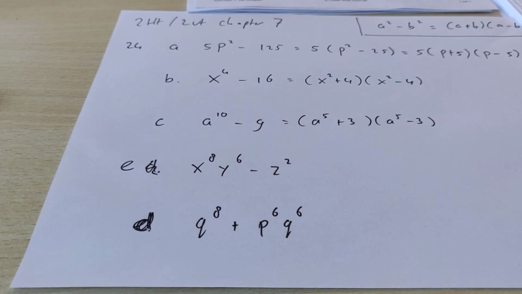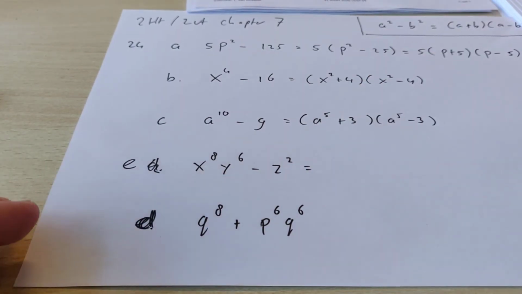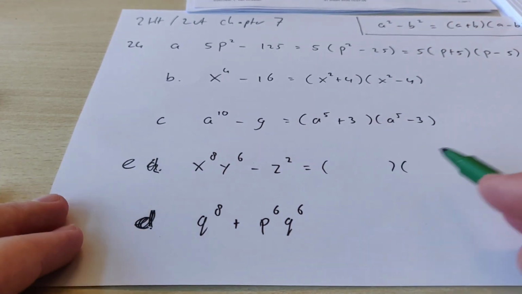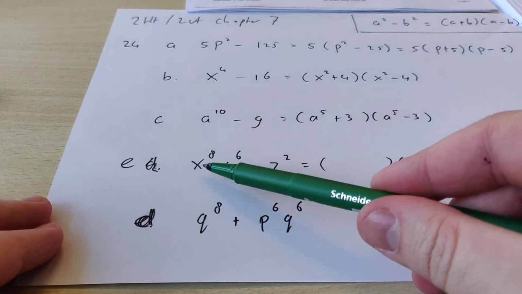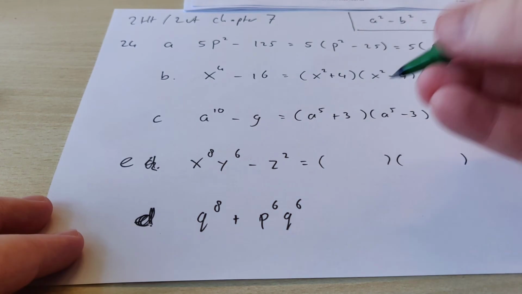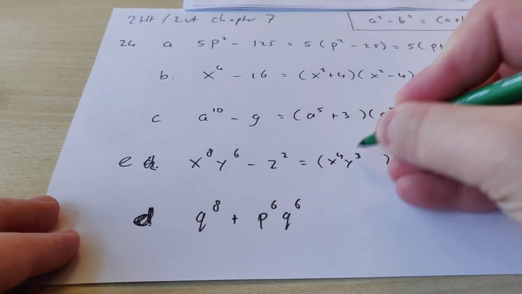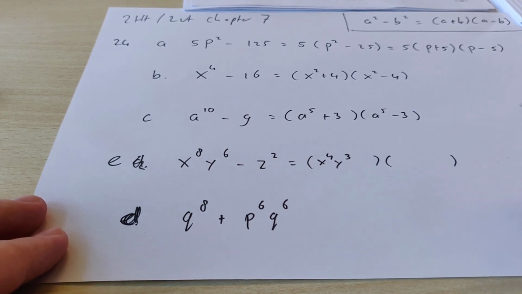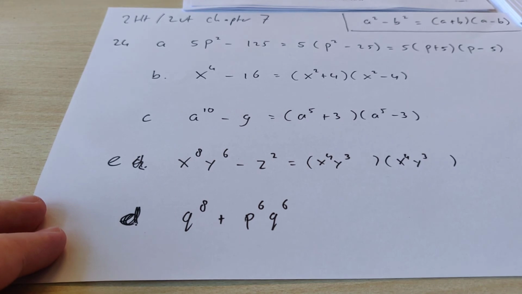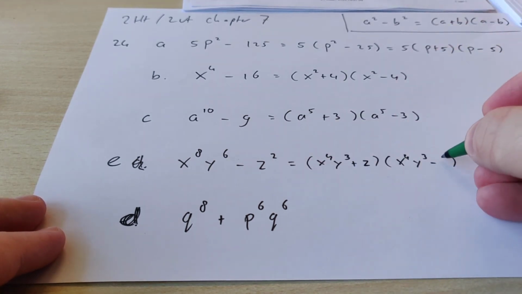The next ones look kind of complicated. I switched the order, sorry about that. I'm going to do e first. So again, I'm going to write down a double set of brackets like that. And then here we have x to the power of 8. So we just learned you have to take half of that number. So that's going to be x to the power of 4. And y to the power of 3. So also in the other bracket, x to the power of 4 and y to the power of 3. And then half of 2 is just 1, so you're just going to have z and here minus z.